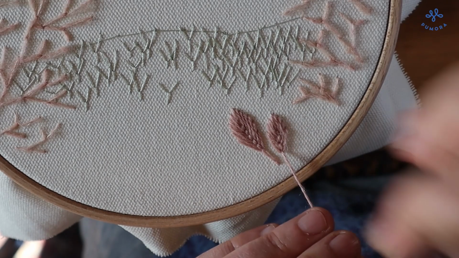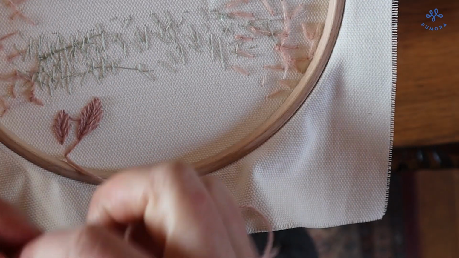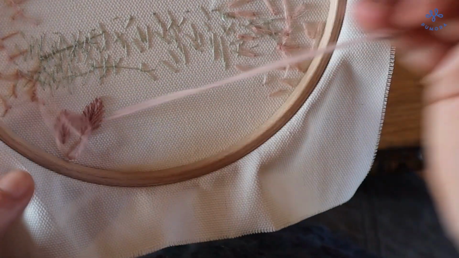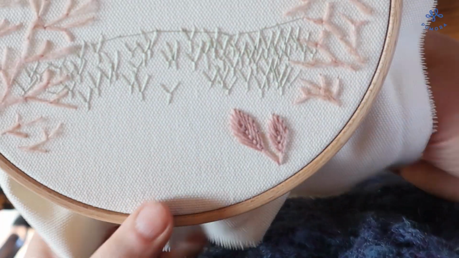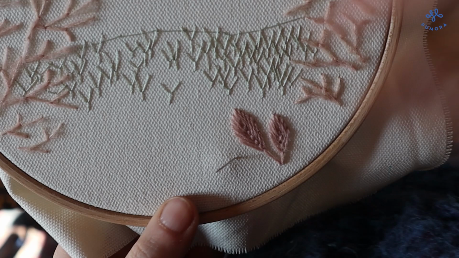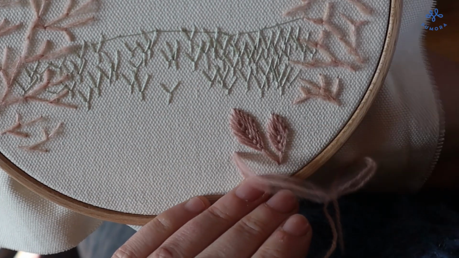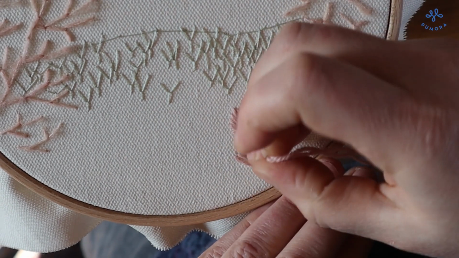For this one too, you can do longer stitches or longer leaves. The more fly stitches you add, the longer or wider the leaf becomes, and then you can do smaller ones, like I'm also doing in this video. So it is quite quick.